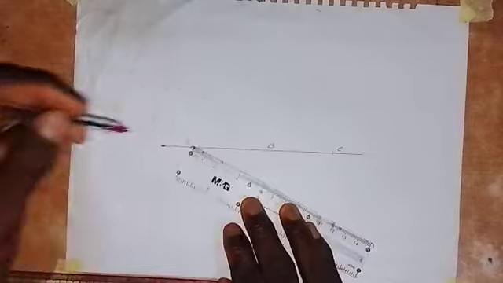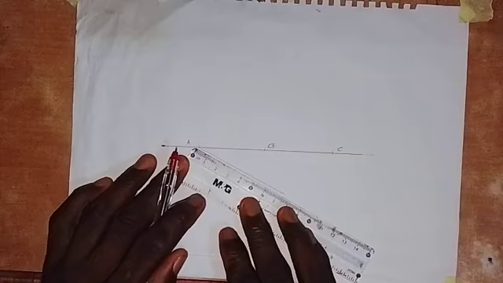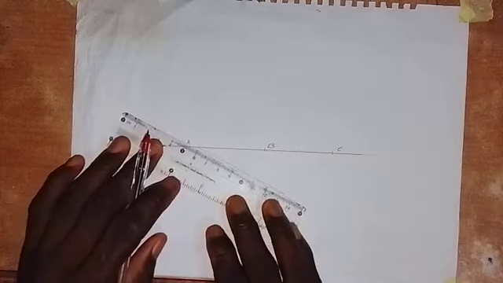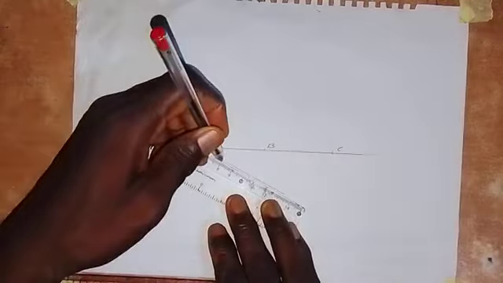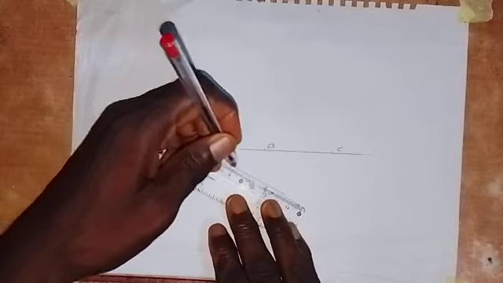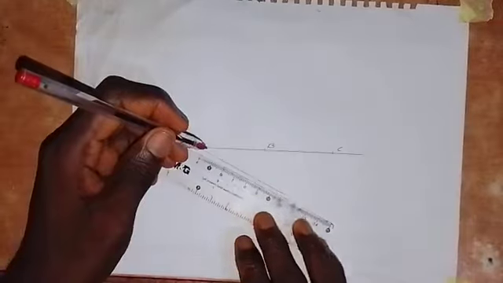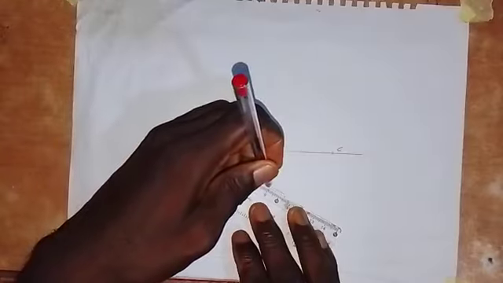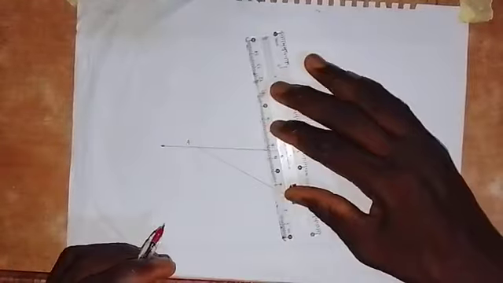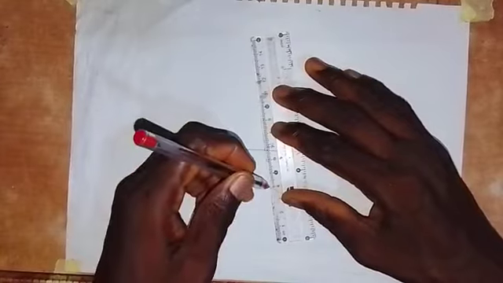So I'm going to take a measurement to divide the distance AB into 3 equal parts. I'll take 20 millimeters. This is 20 millimeters, this is another 20 millimeters, and here we have another 20 millimeters. So we join the last point with point B.